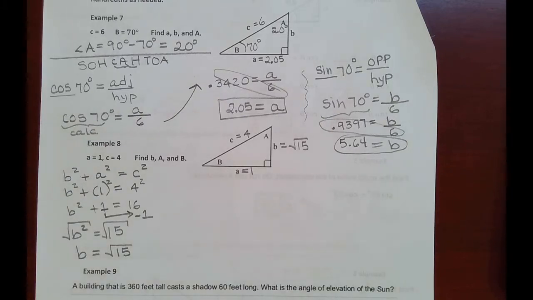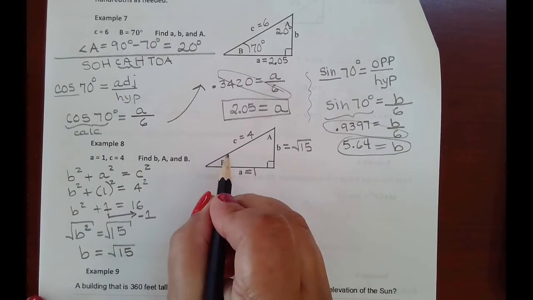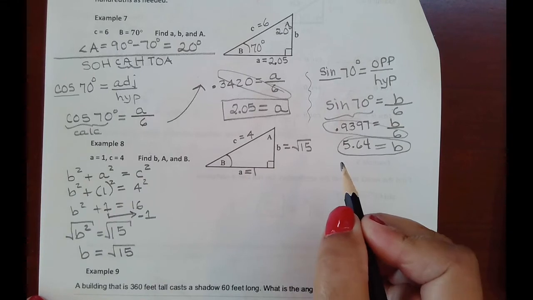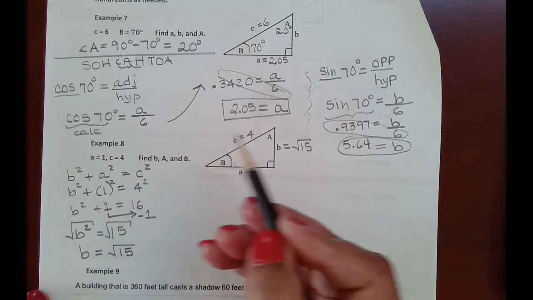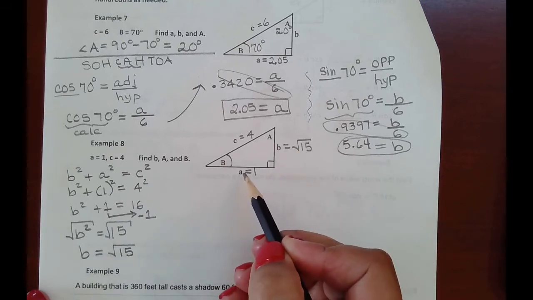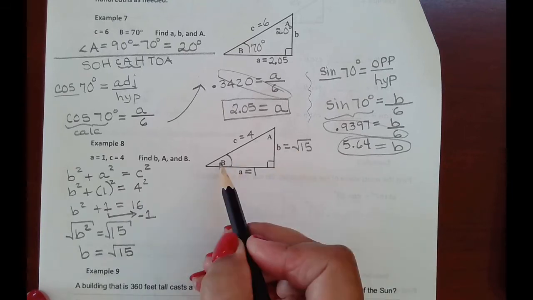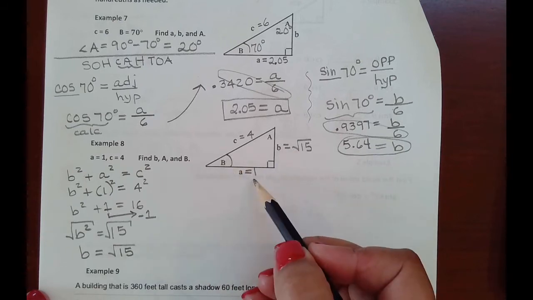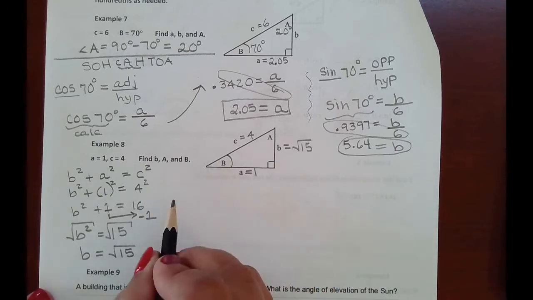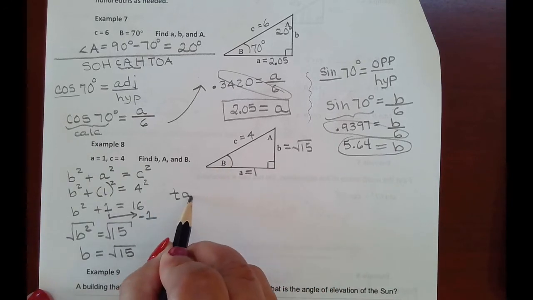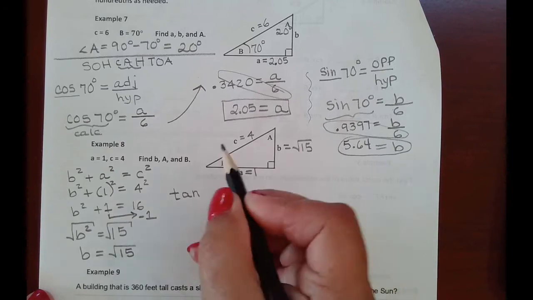But I'm going to find B first, and then I think I'll just subtract to find A. So first I'm going to find B. I'm going to stand right on B, and it really matters that you know where you're standing, because when you start calling out what this is and what this is, it's all with respect to where you're standing. This would be opposite. This would be adjacent. So one way to find angle B, and I think I will choose that particular method, is to use tangent.